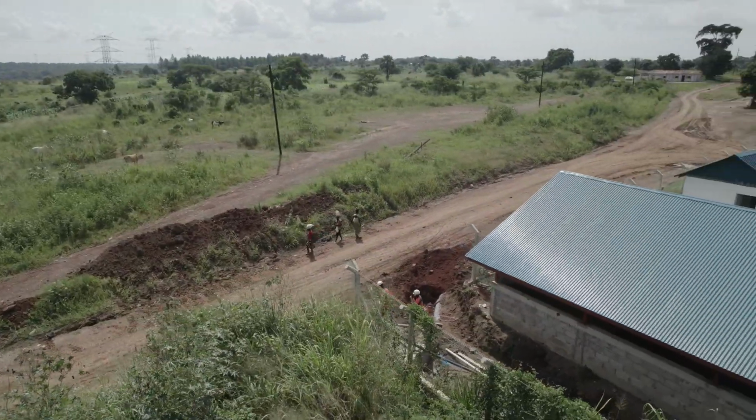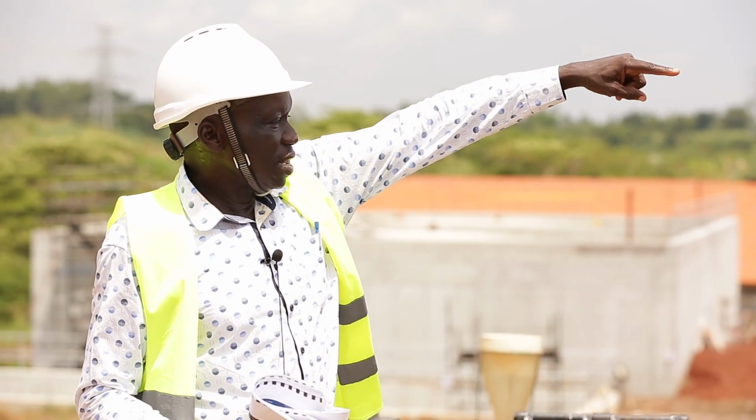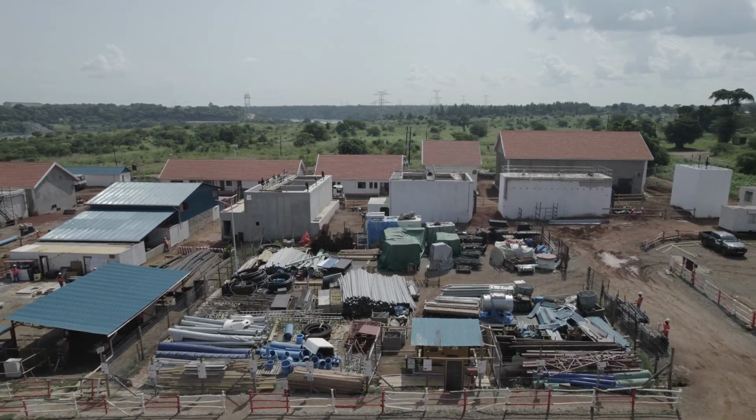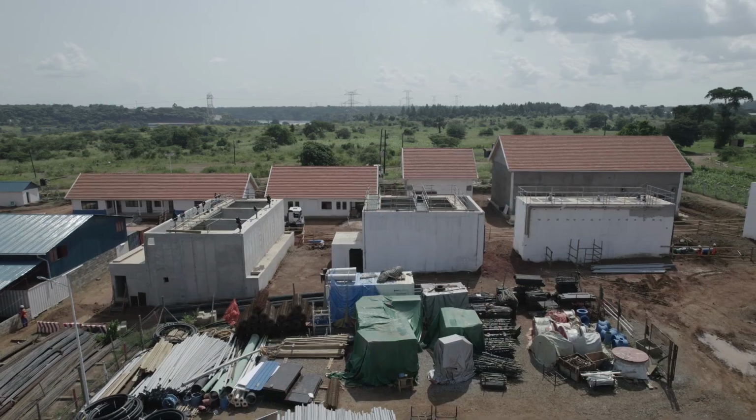The other two features: there is the standby generator. There's a generator up there. It has been procured. It has been inspected. It has been approved by the consultant. It is just waiting for final commissioning.